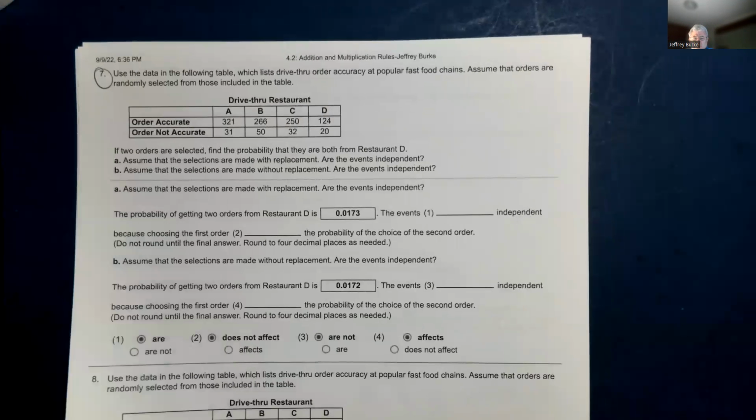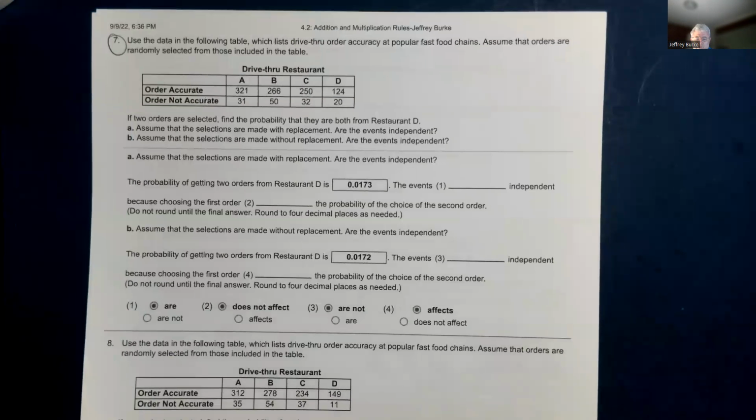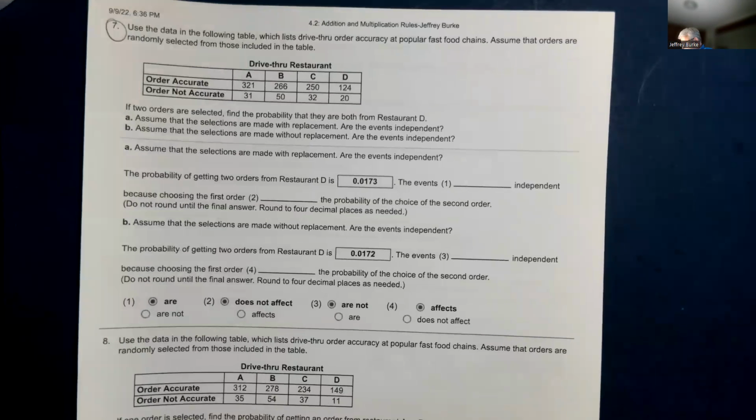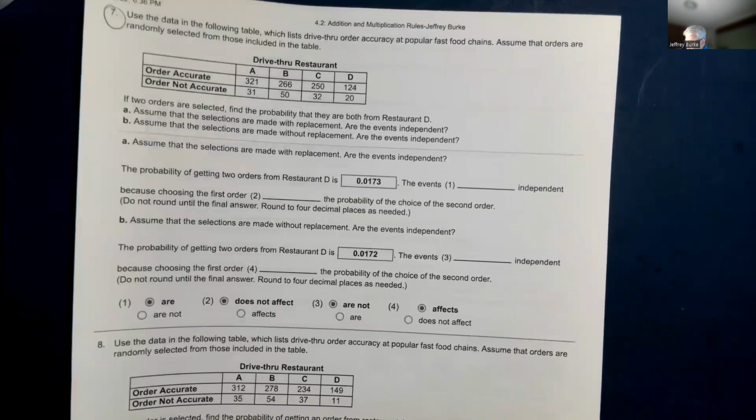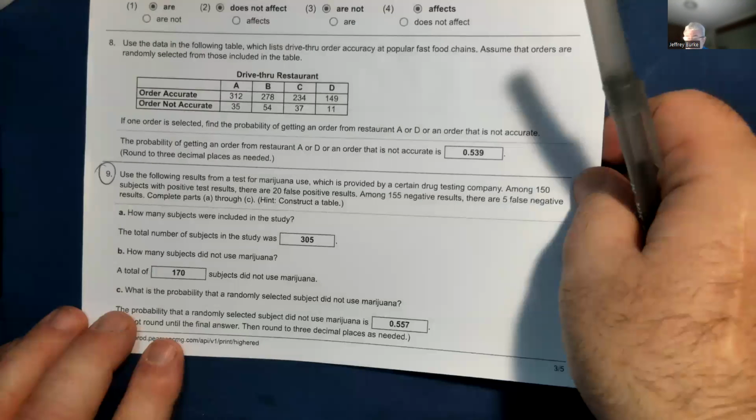I don't know if I want to do that one at this point. I feel like I've gone through. Yeah, I'm going to let you guys try these other ones here, because I don't want to do all these for you. I feel like you should try some of these. Let's go ahead and try number 9 then.